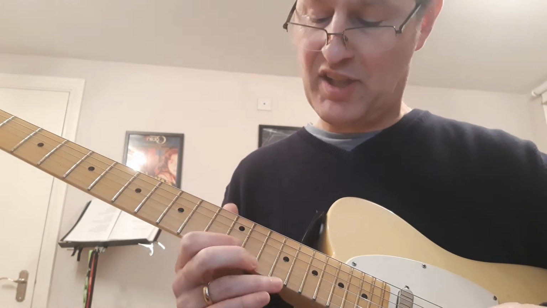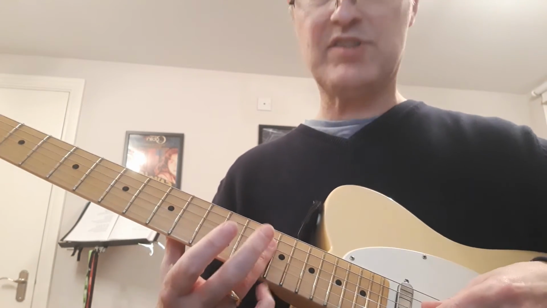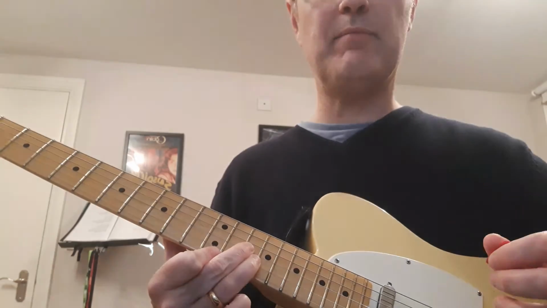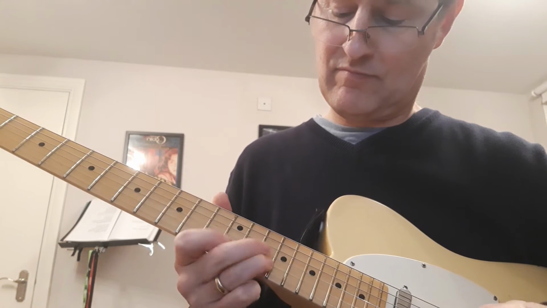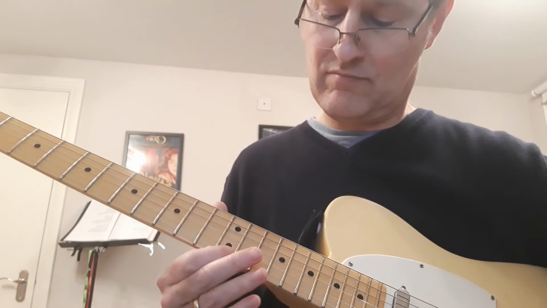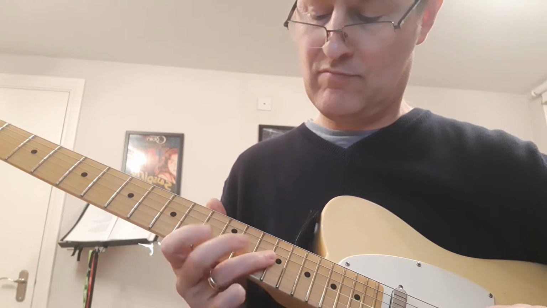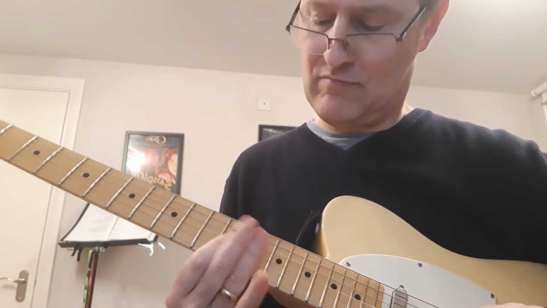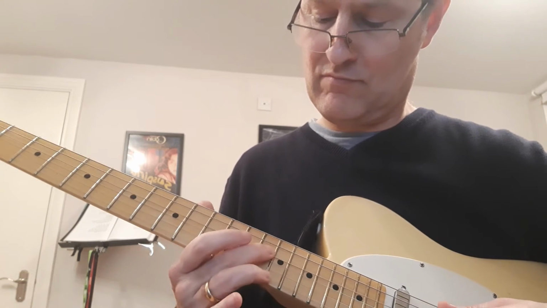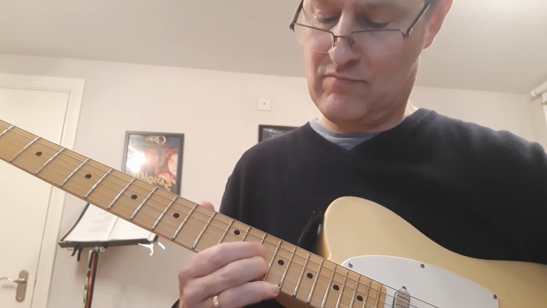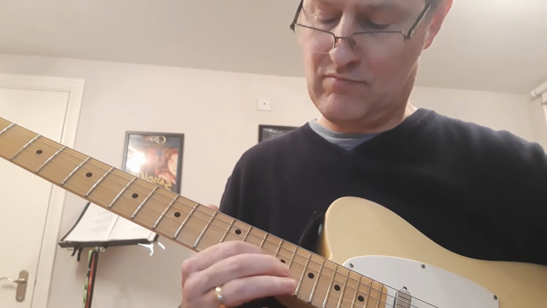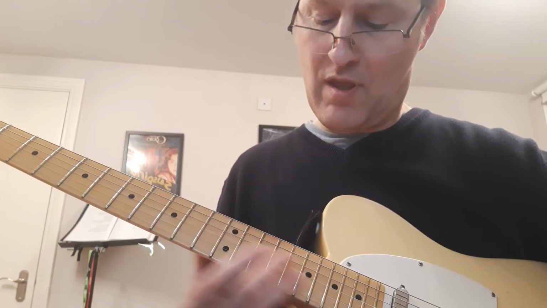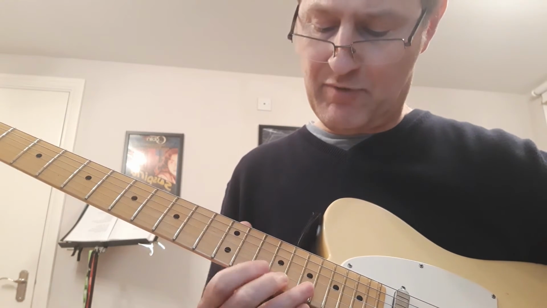So we move up to the next shape, which would be shape 2. And now we're going to start looking for our A shape here. And then we would move up into shape 3.